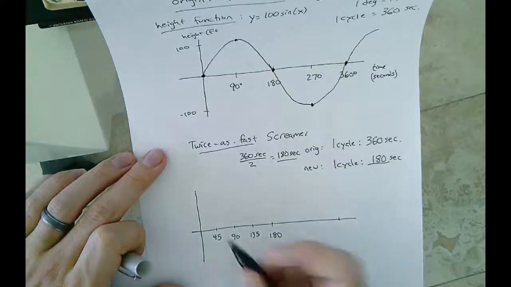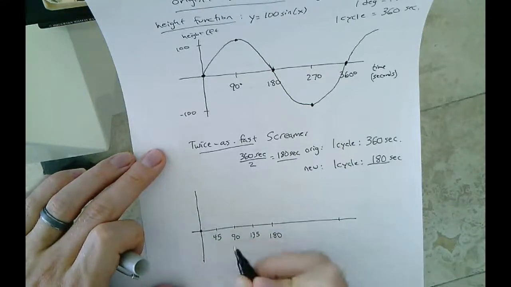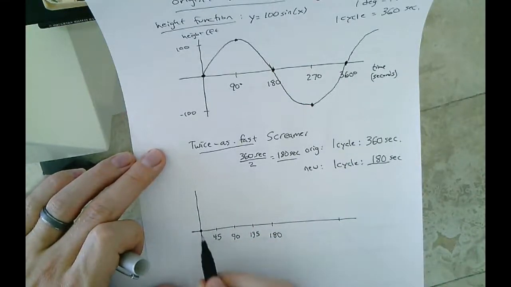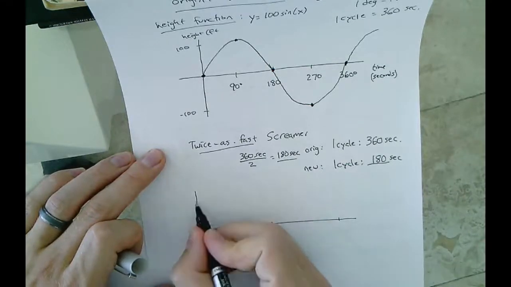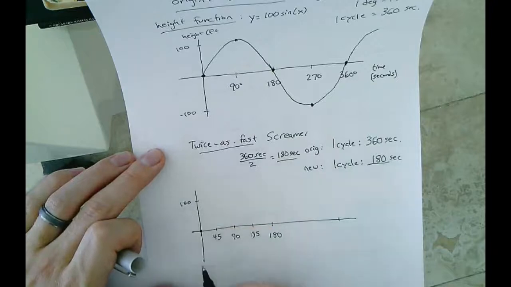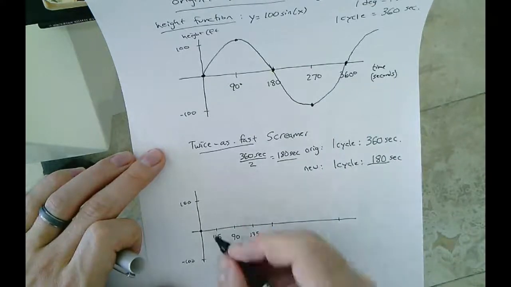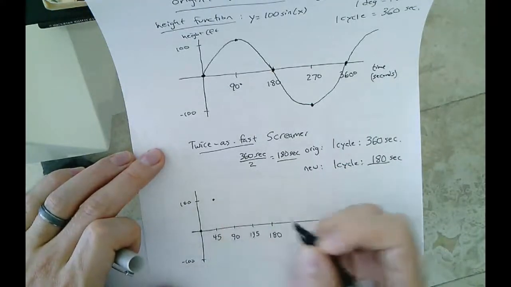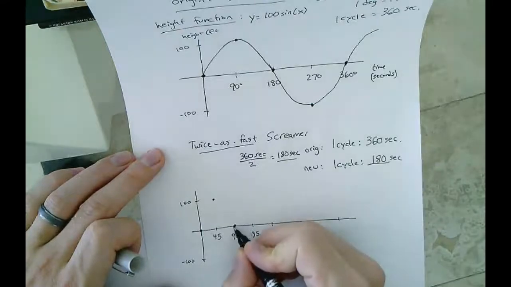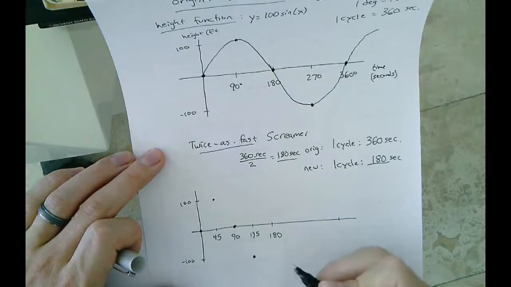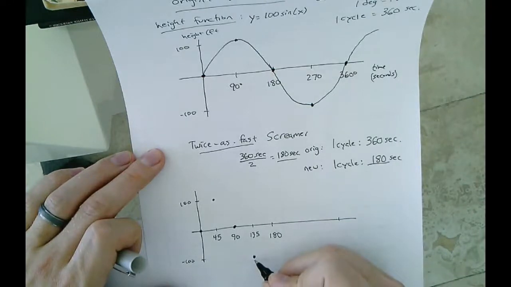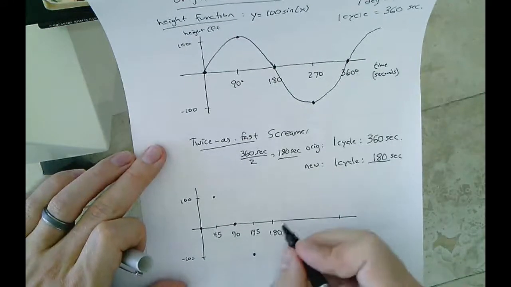So now at 0 degrees, it still starts at that 0 height. So at 0 seconds, it's still at 0 feet. At 45 seconds, though, it's going to be at our tallest point here, which is 100 feet, and negative 100 feet. So tallest height right here at 45. At 90, it'll be back down to 0 feet. At 135, it'll be at the negative minimum, negative 100, and then right back up here will be at 180.